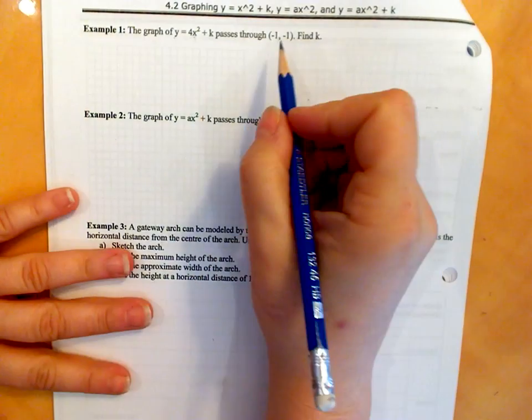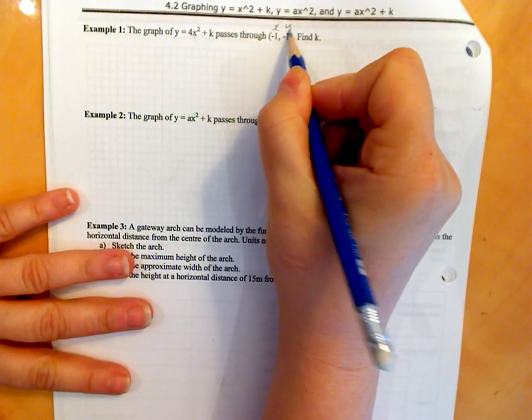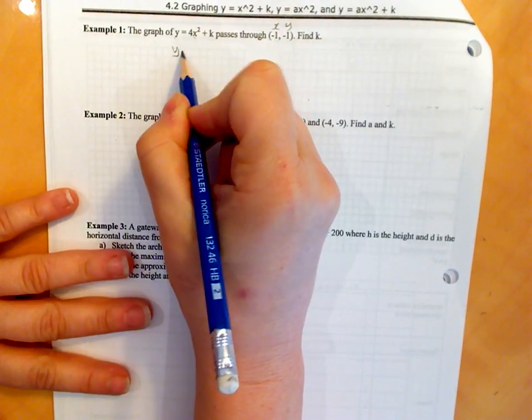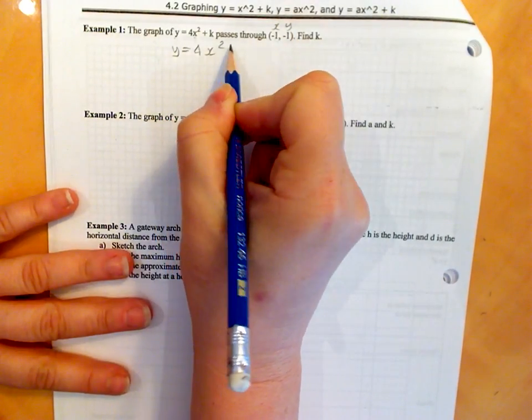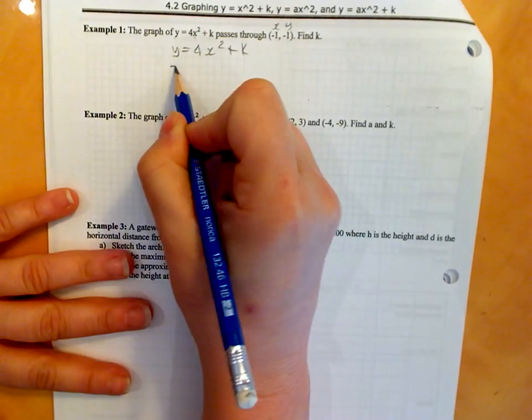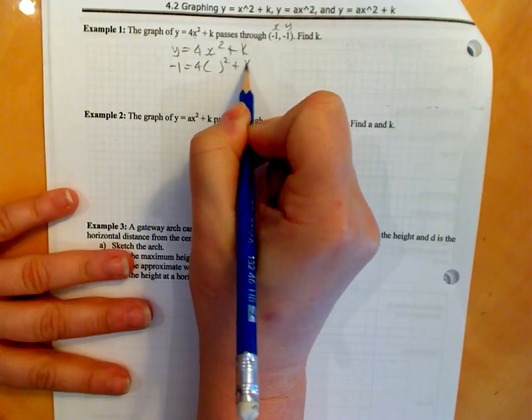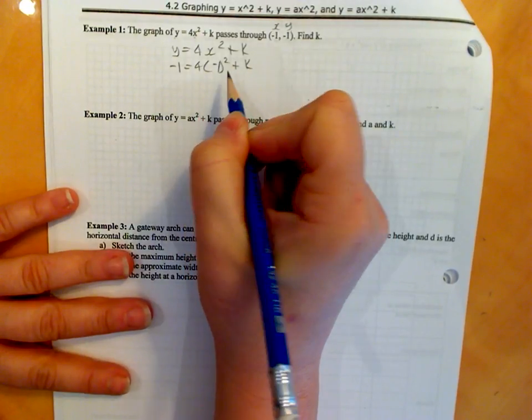So let's do that. This is, of course, like every point, x, y. So instead of y equals 4x squared plus k, we're going to replace y with -1, replace x with -1, and solve for k.